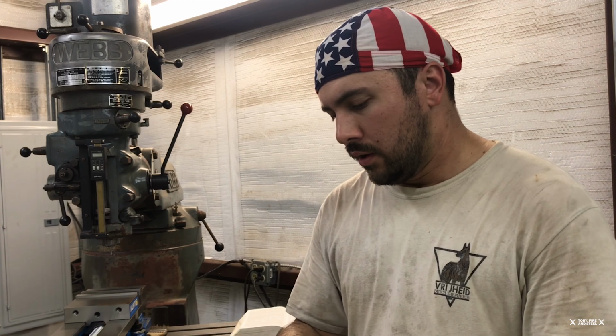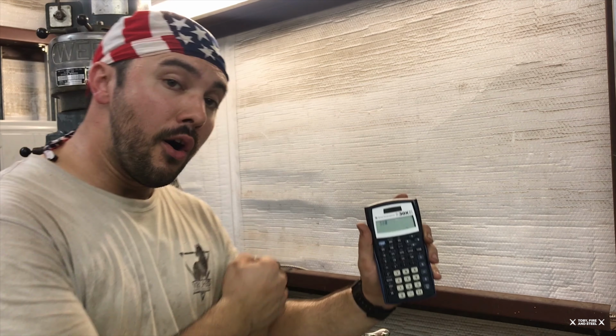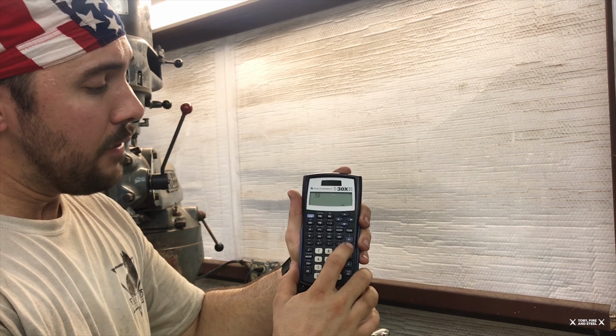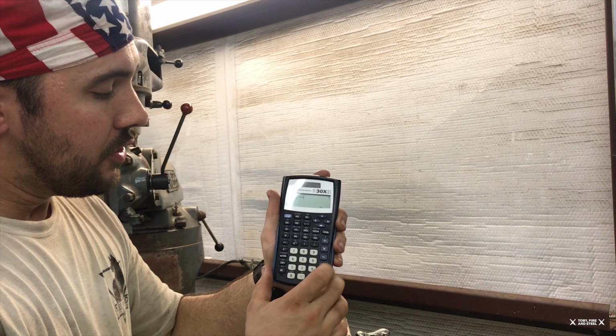So let's say we're using a high-speed steel end mill and we're cutting some 1018, some mild steel. What you're going to do is take your cutting speed, and I'm just going to, off the top of my head, say 50. Your cutting speed, which is found in the Machinery's Handbook, you're going to multiply, which is 50, times 4, which is a constant.